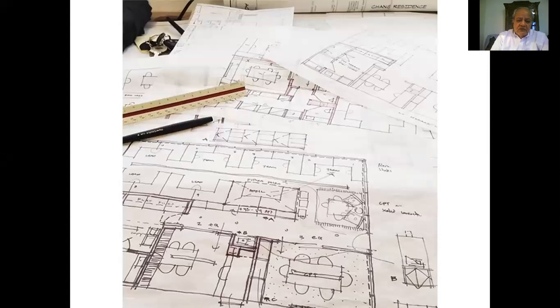So here now we start to take the drawings and develop the details, so that we use these design development drawings to start to assign work for different architects.